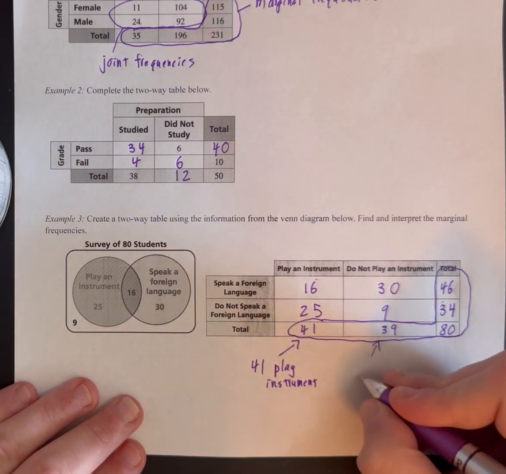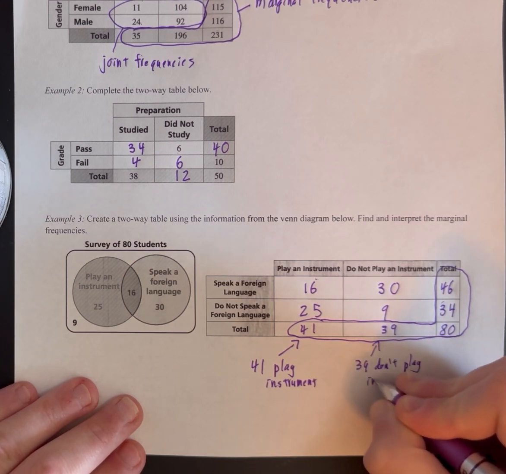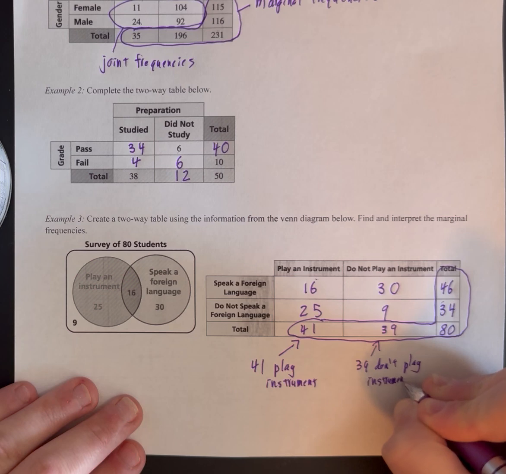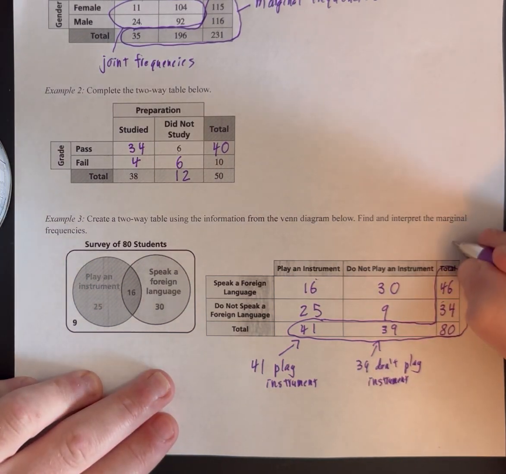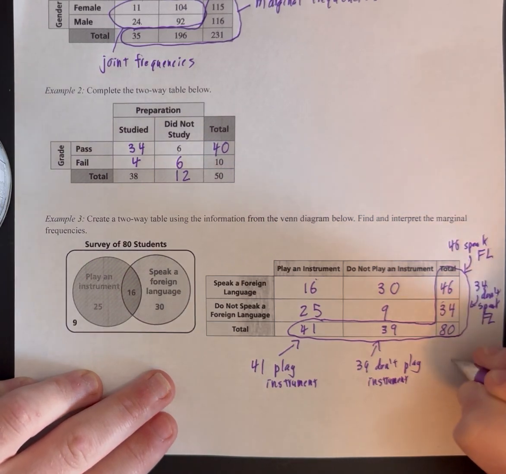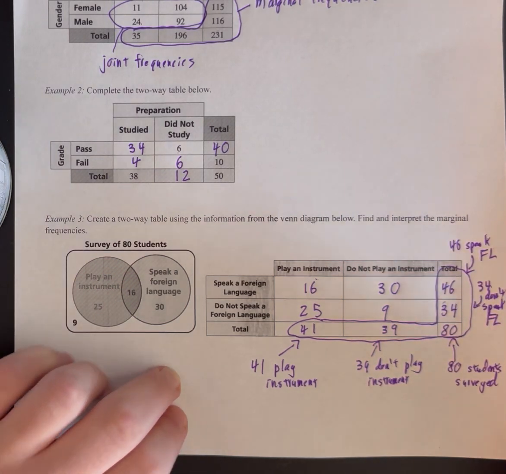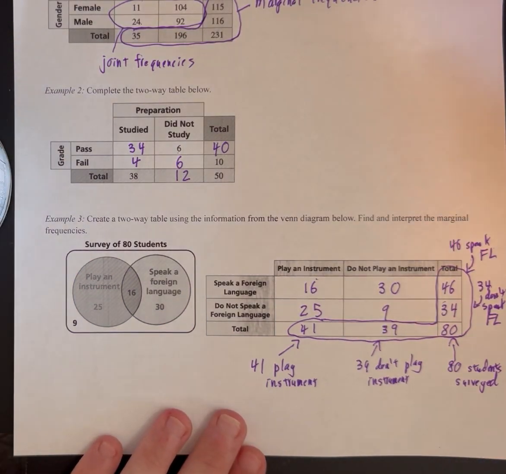Now for the 39 here, you would say 39 don't play an instrument. And then let's see, the 46 here means 46 people speak a foreign language. 34 people don't speak a foreign language. And this last number right here is always really easy to interpret. It's literally just 80 students surveyed. And you're done. That's what it means to interpret the marginal frequencies. You just describe what they mean like really quickly.